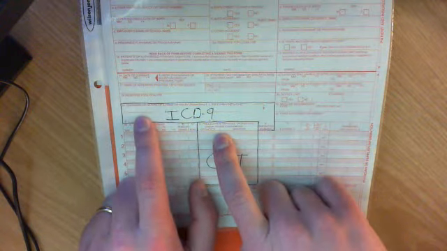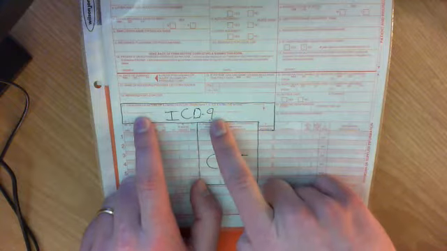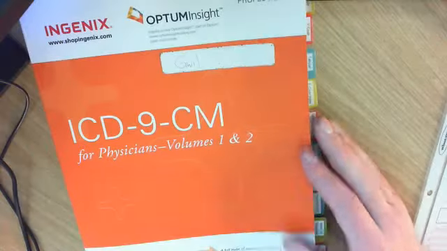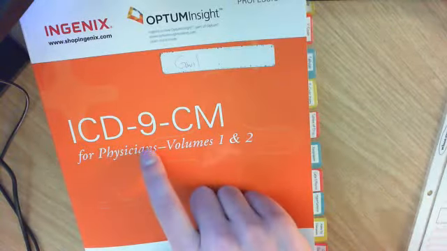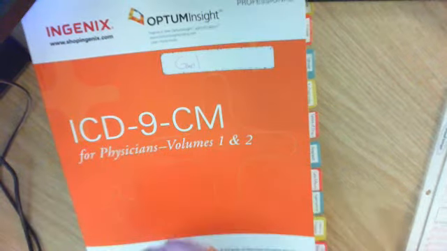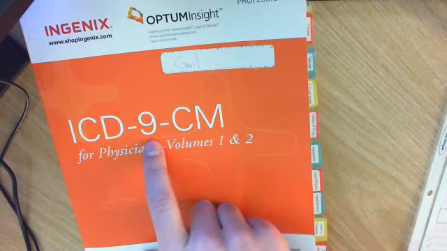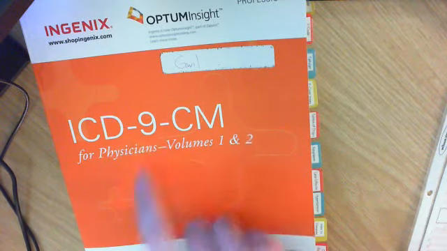And the question is, where does that code come from? How do we know what code to use? That's where this book comes in. This is a copy of the ICD-9 CM. It was actually developed by the World Health Organization, and it stands for International Classification of Disease. It's been revised 9 times. This 9th edition came out in the late 70s.